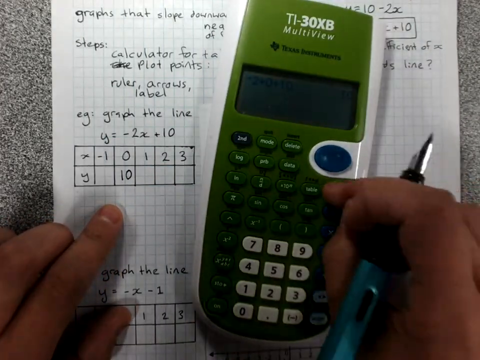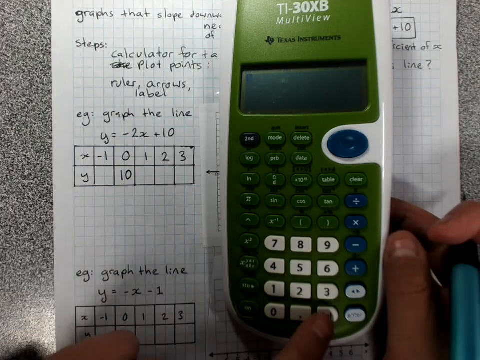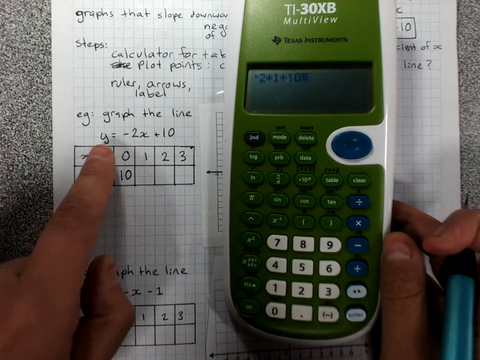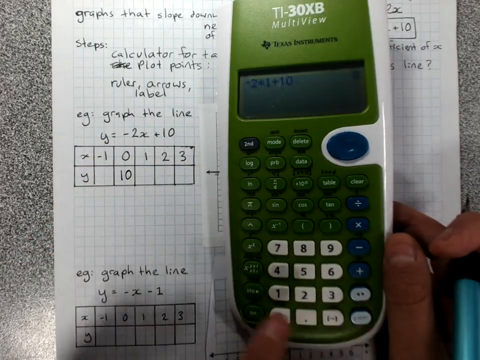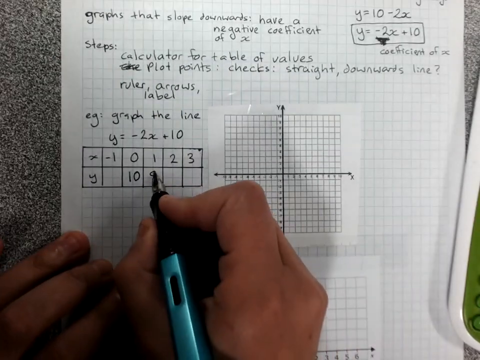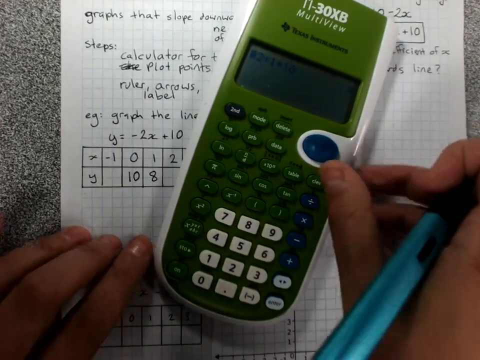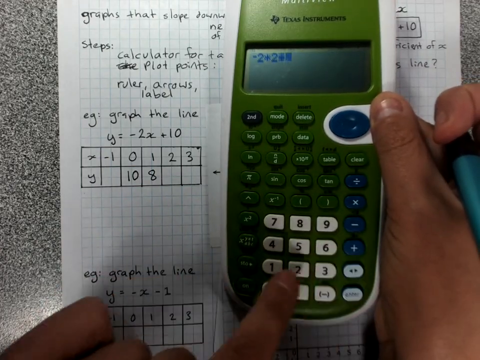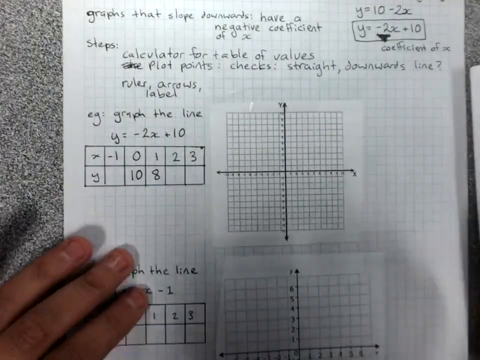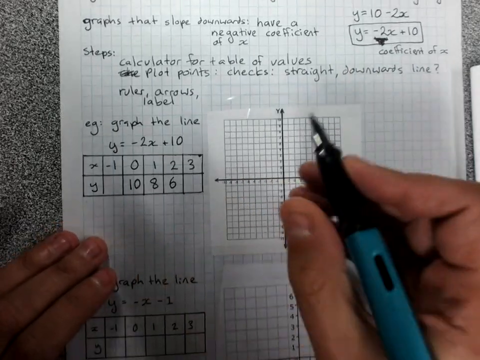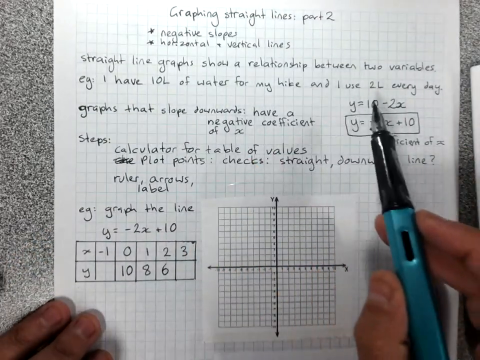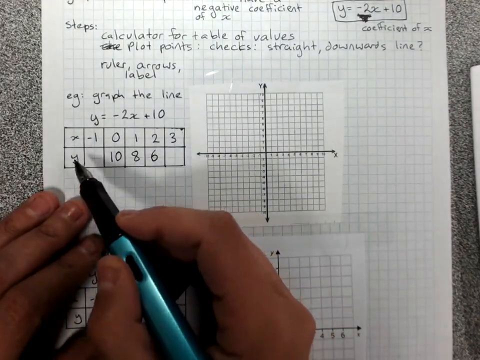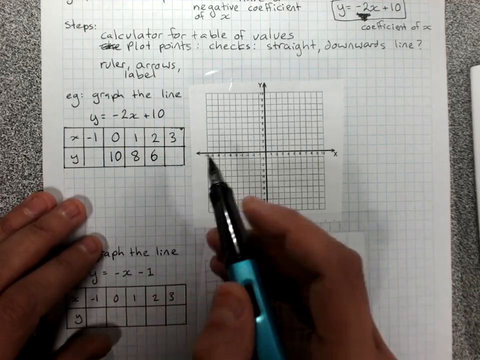Keep going. Use the calculator when x is 1. Negative 2 times 1 plus 10. So I'm substituting x into the rule. 8. Negative 2 times 2 plus 10, 6. And you can see that just like the story we had at the start, if I'm using 2 litres of water every day, the amount of water, imagining that this is the amount of water I've got left, is going down by 2.